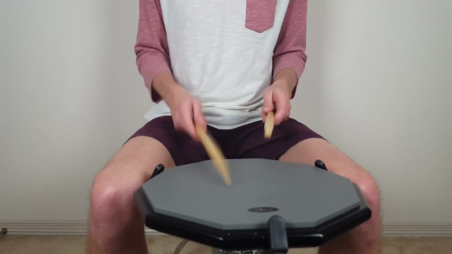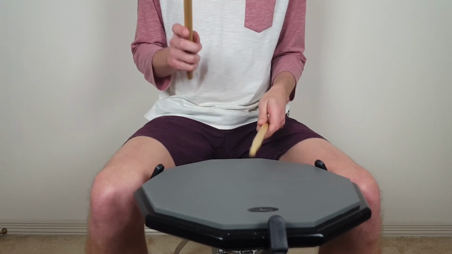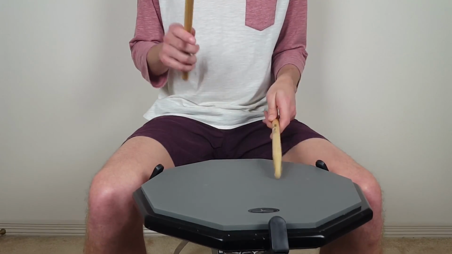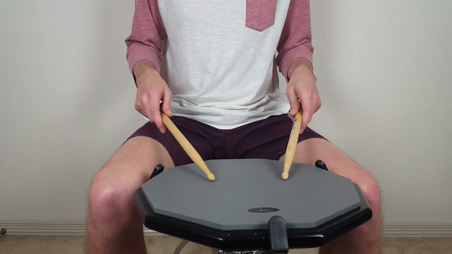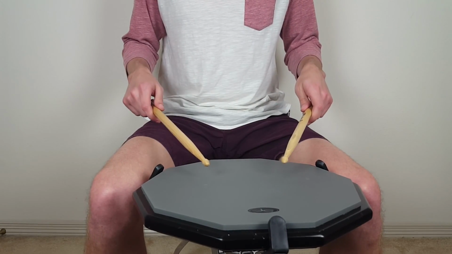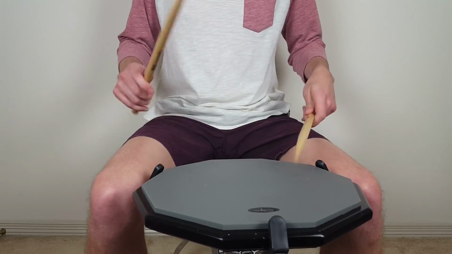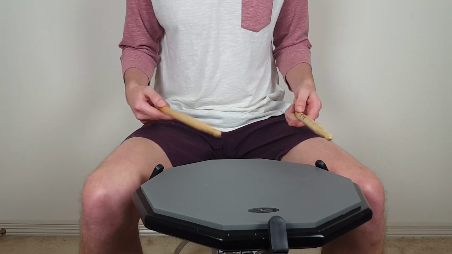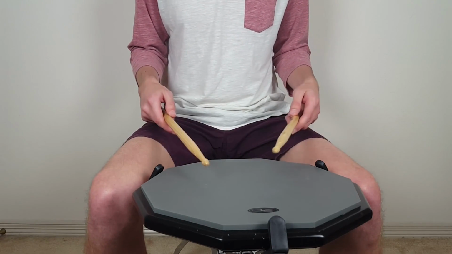And speed up a little bit. Speed up a little bit more. A little bit faster. Like that. And then we do this with each of the 4 paradiddles. So you run through 2, 3, and 4 doing the same thing, starting out slow and then getting faster.